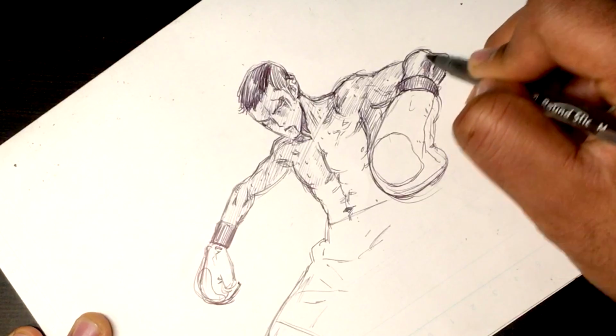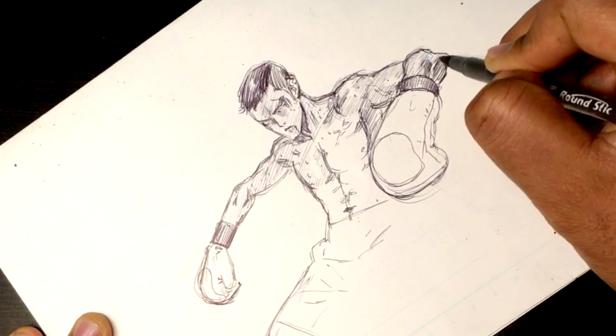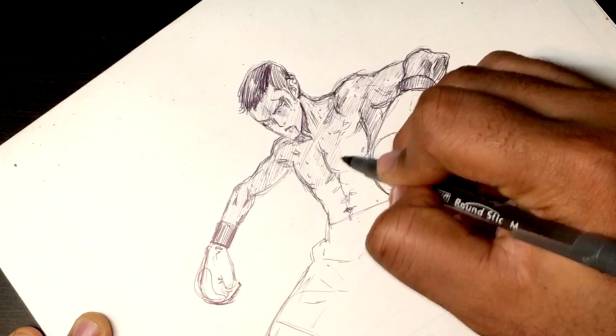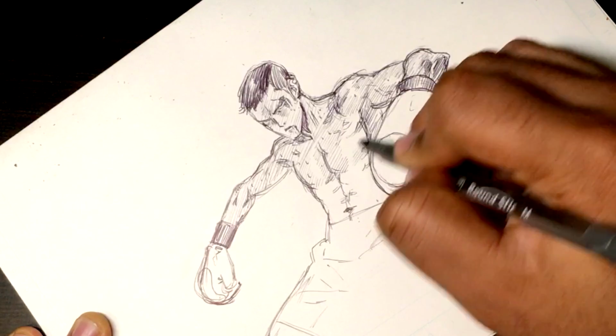And maybe in a future video, I'll have a tutorial on using that grid technique specifically. Now, that's not for everybody. Some artists don't use it. So that's something to keep in mind.